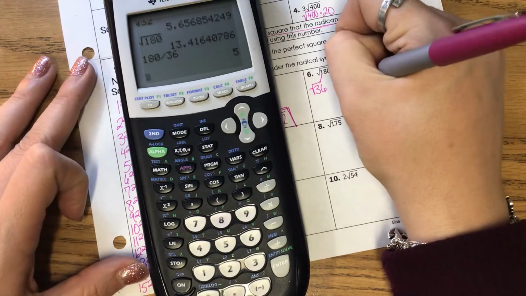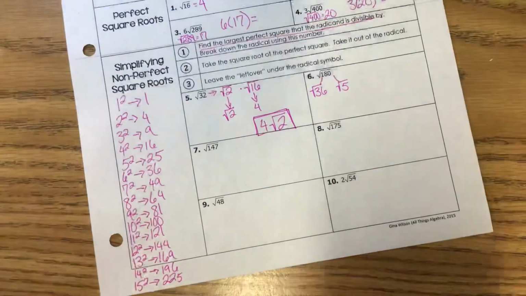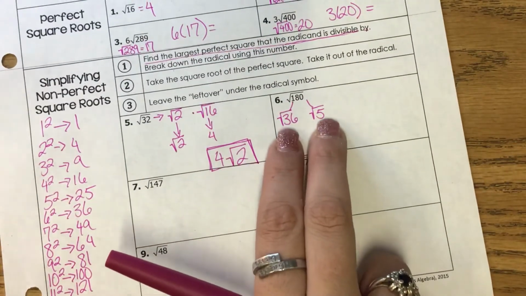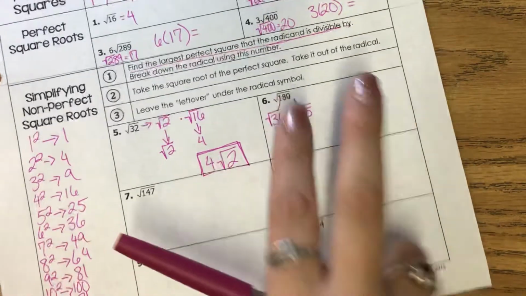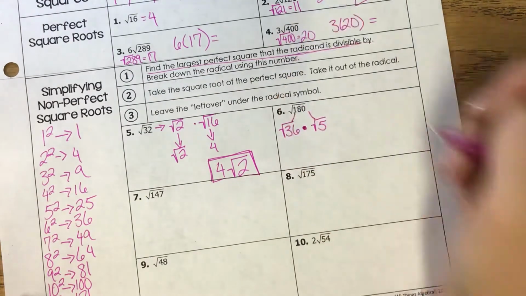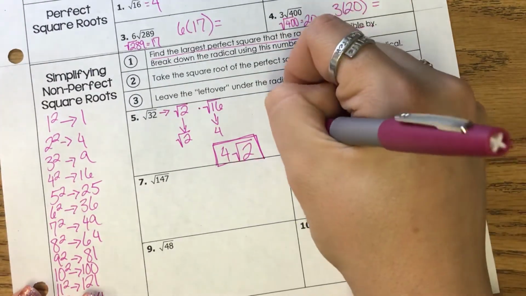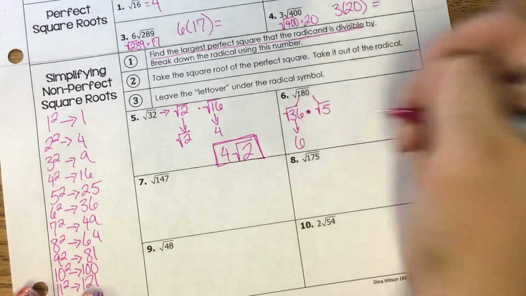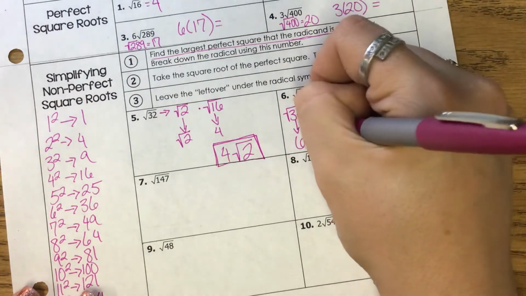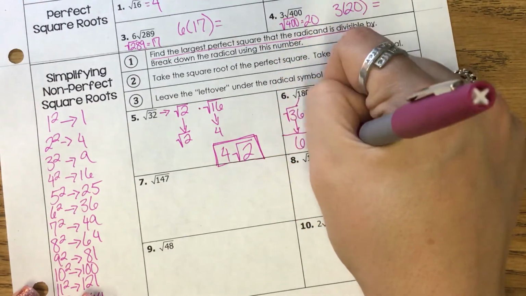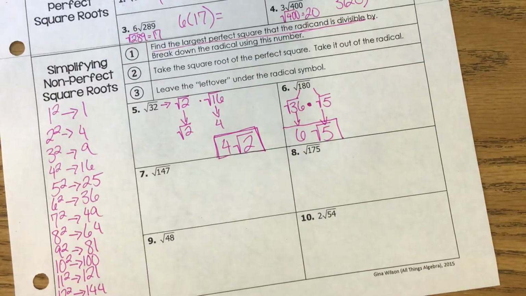So 36 and 5. It's super important that we're leaving those numbers underneath the radicals. We're not getting rid of them yet. Okay? 180 is just 36 times 5. Well, I know that the square root of 36 is 6. My square root of 5 doesn't break down. 6 square root of 5 is going to be our correct answer.